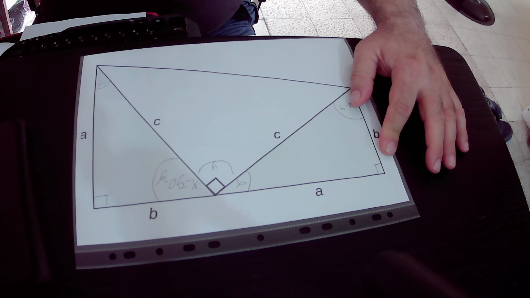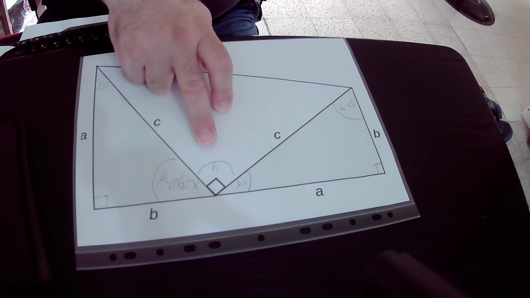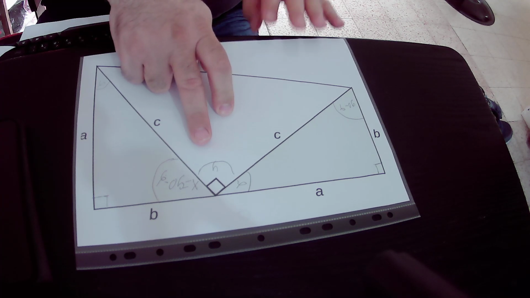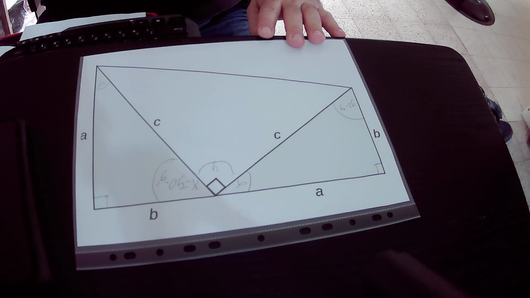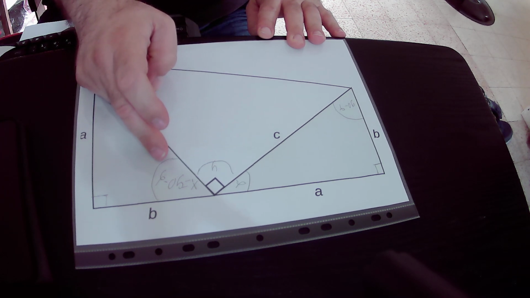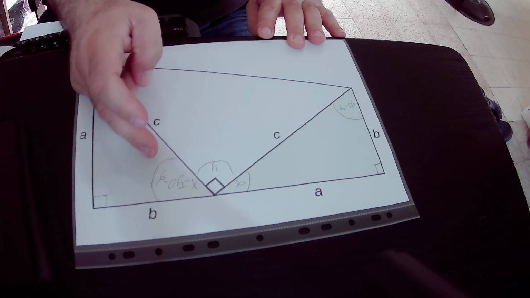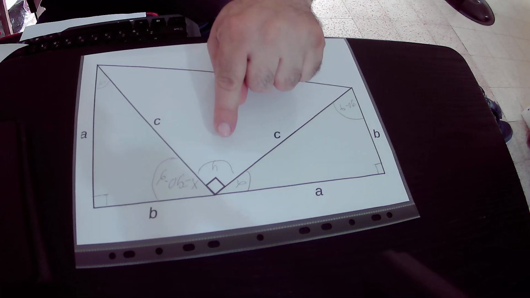If we mark the angle between the sides C and C in the middle triangle as y, then alpha plus y plus 90 minus alpha equals 180 degrees. So y equals 90 degrees.